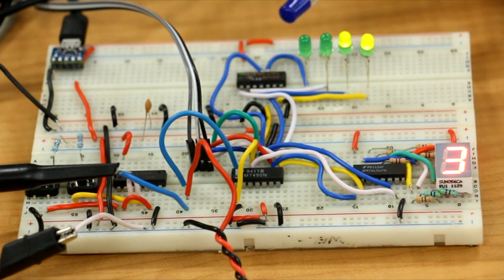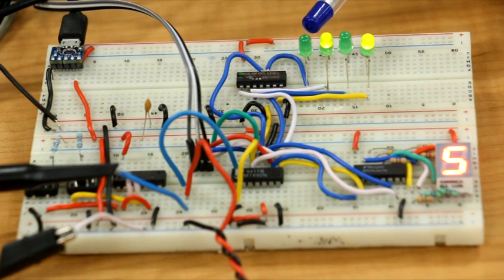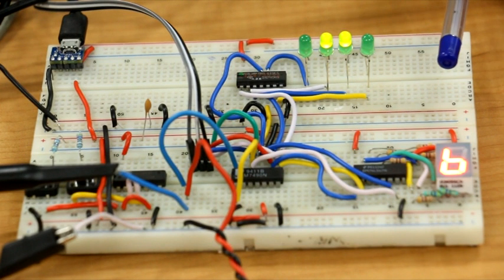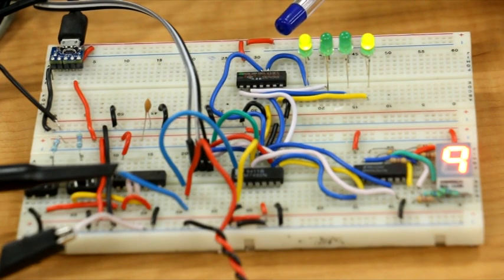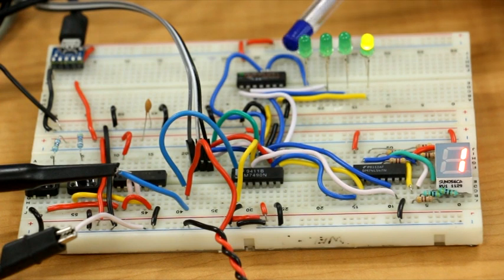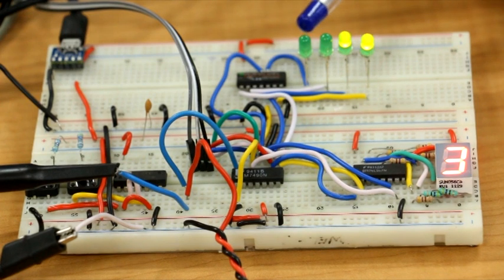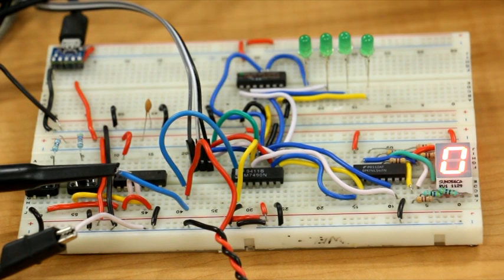Here these green LEDs are the logic probes, showing the values corresponding to the 7-segment display. Right now it's 9 and all are off. You can see 0001, 0010, 0011, 0100, 0101, 0110, 0111, 1000 and 1001. We see it beautifully.